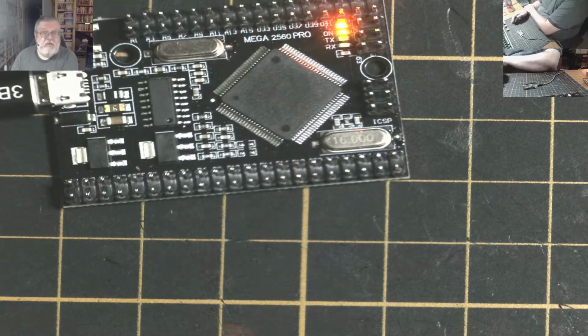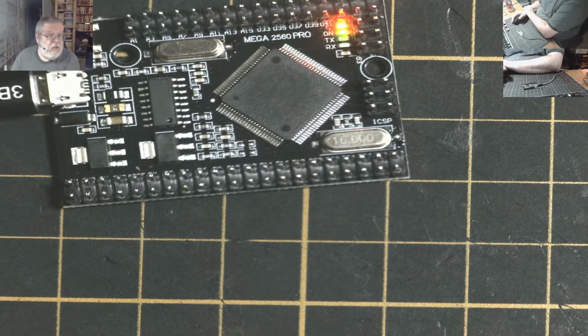There's a workspace file there, so let us actually open the workspace file. Projects, Arduino, Pro, workspace file, open. Here we go.